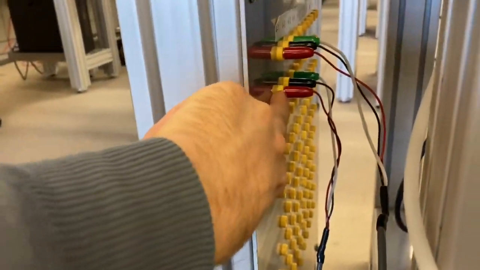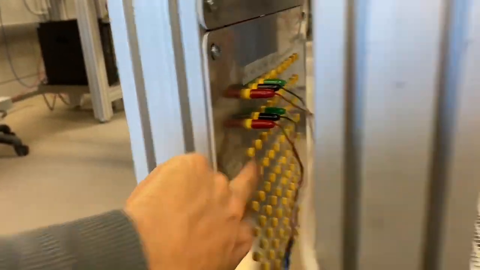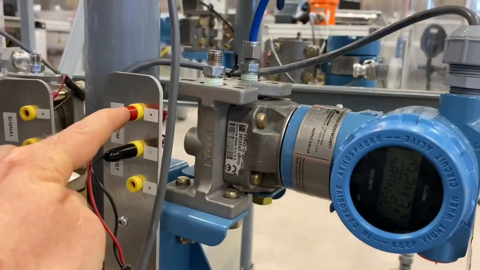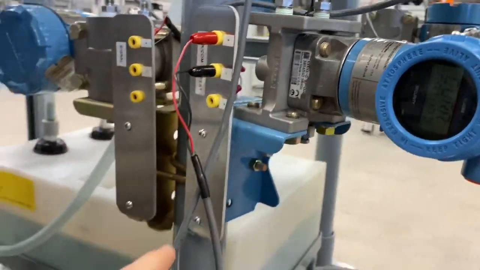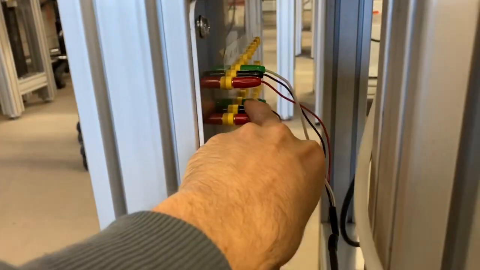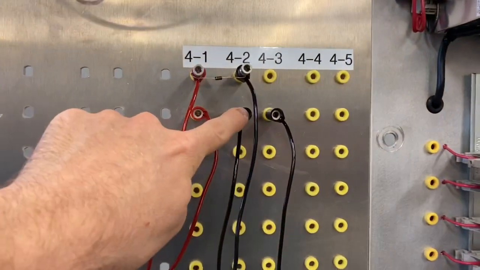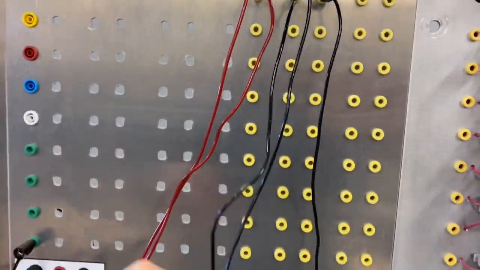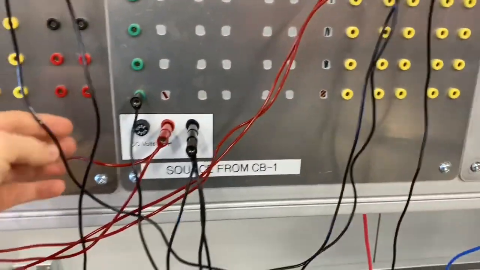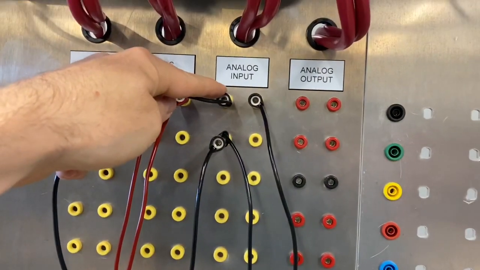So it flows out, and it's right down here now, 4-1, which then flows out over to the positive on our transmitter, and then comes back on the negative here on the black lead, which is this one back over here I've got my finger on right now, and then comes in right here, which then flows up to our analog input.